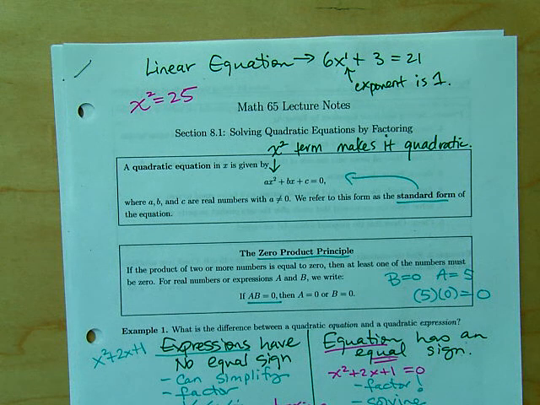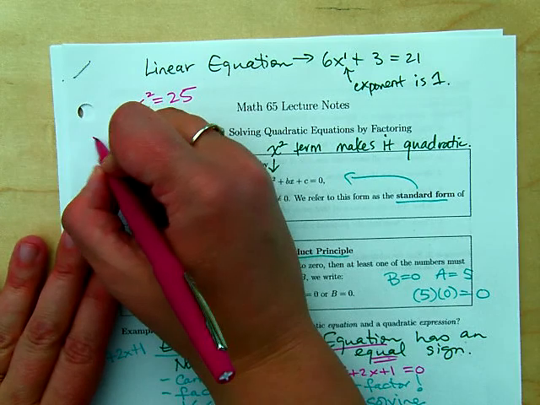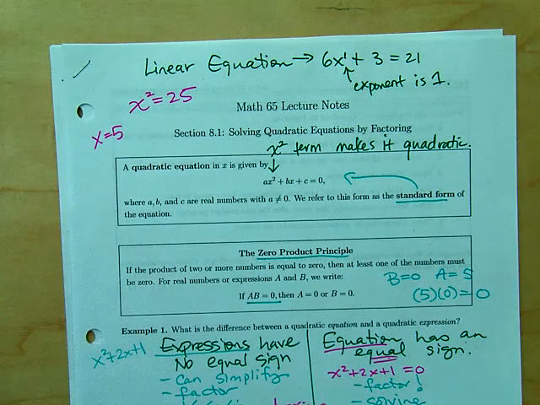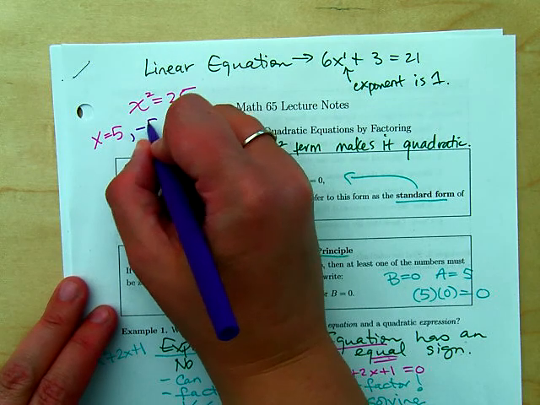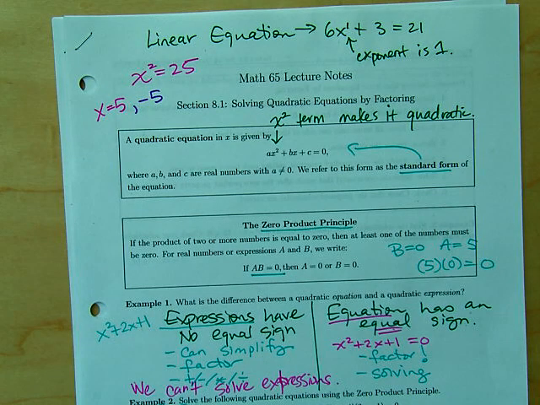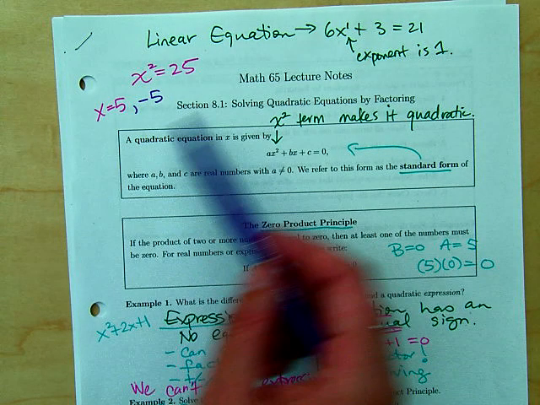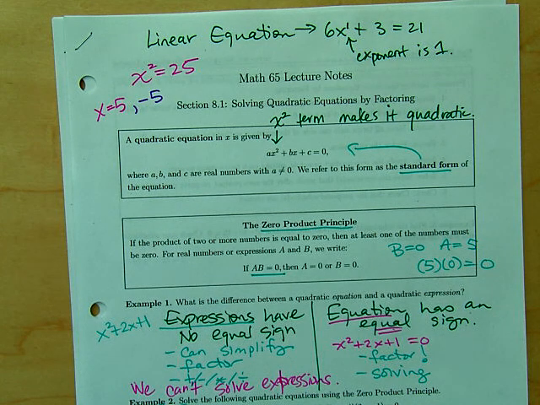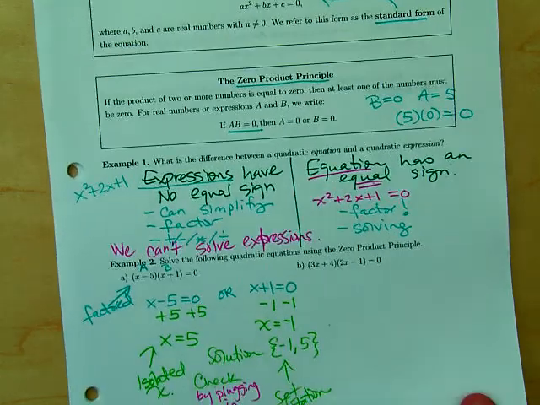Can you tell me any number that I could multiply by itself and get 25? 5. So x could be 5. Can anyone think of another number? -5. Such is the quadratic. So for a quadratic, not always, but sometimes we will have two solutions. I think that's an easier example. Does that kind of drive home why? It's going to come up a little bit more when we get to graphing quadratics too. But with this one, it's x equals 5 and x equals -1.